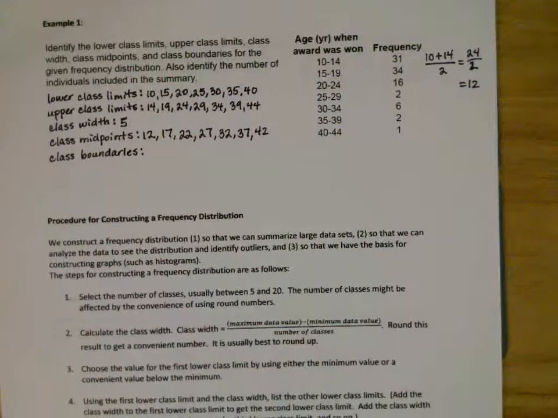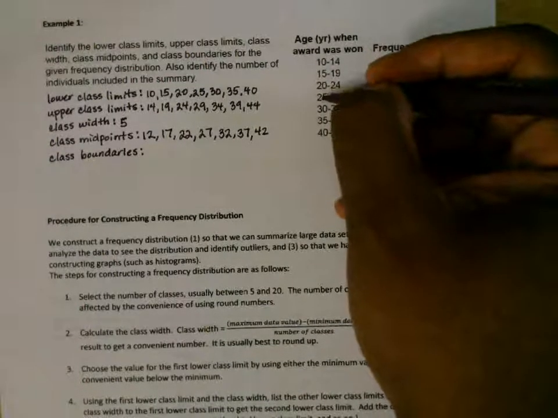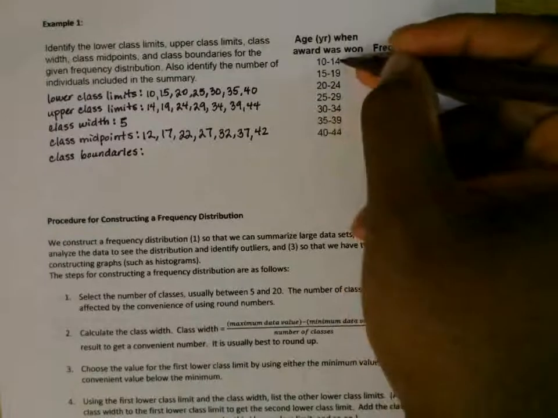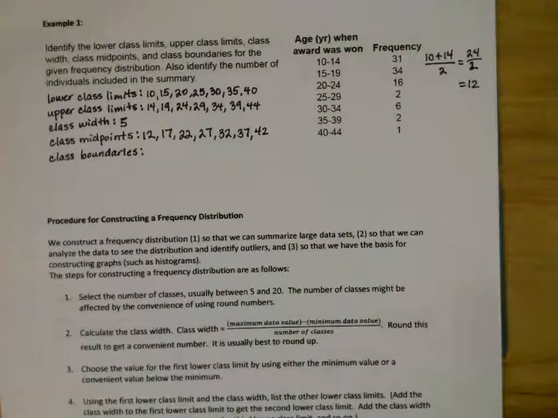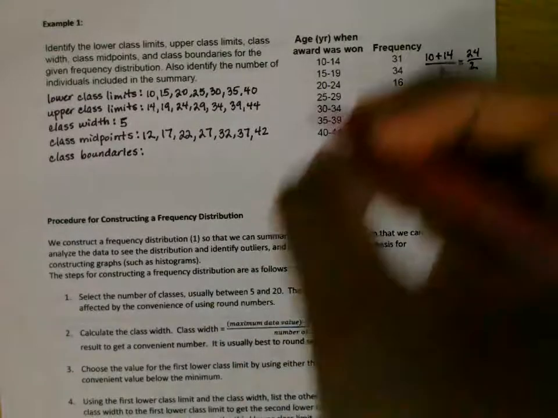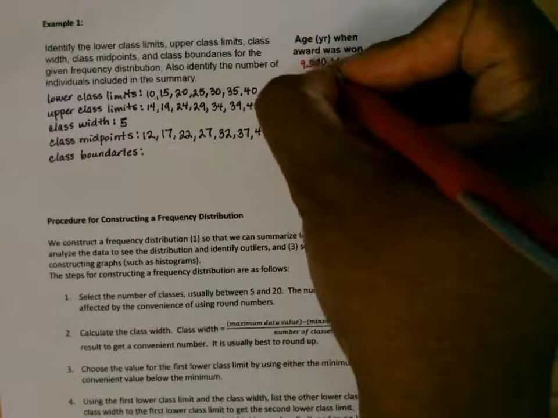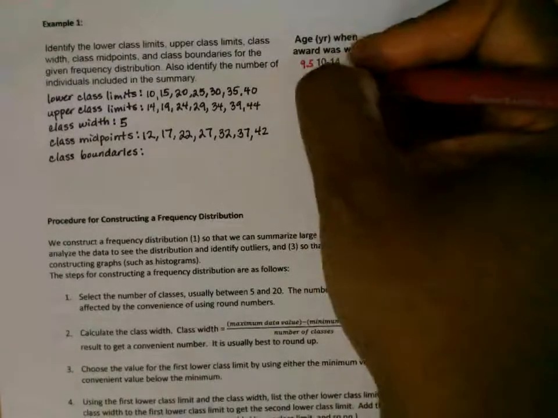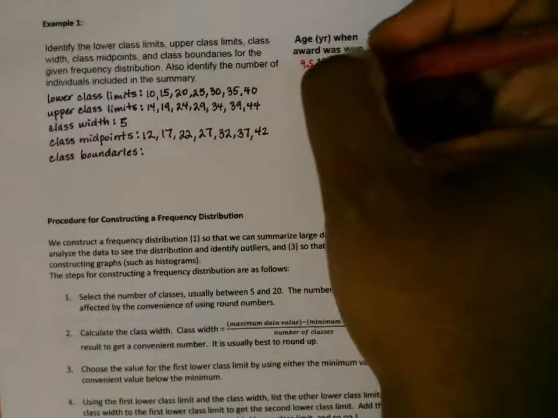Now this is where I subtract 0.5 from each of these lower class limits and add 0.5 to each of these upper class limits. Okay. So in this case, for the 10, if I subtract 0.5 from 10, that's going to be 9.5. I'm doing this in another color so that you can see what my class boundaries are going to be.